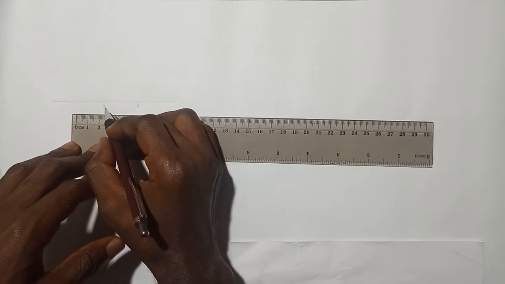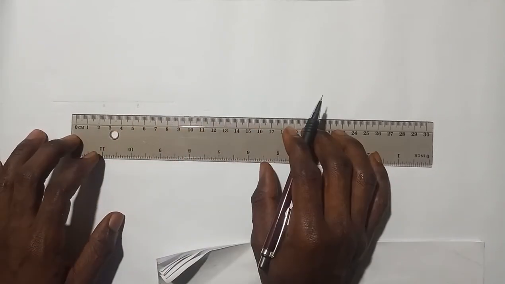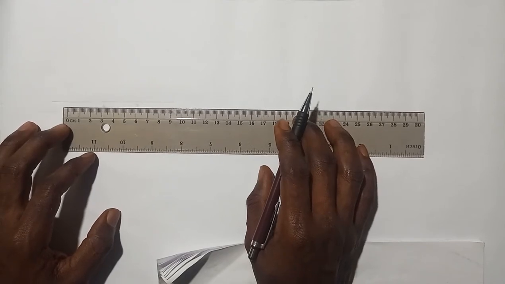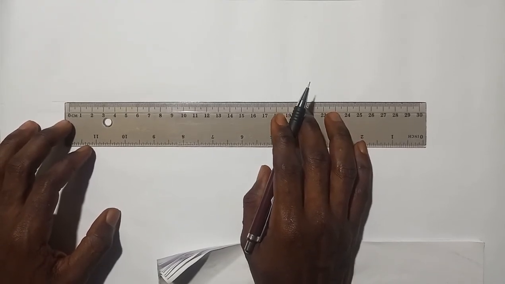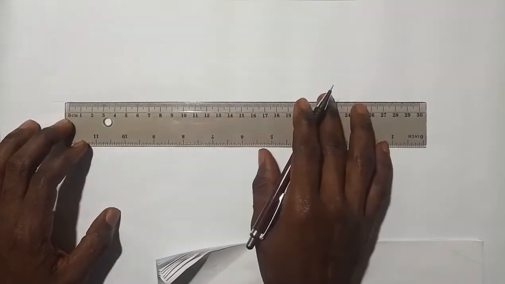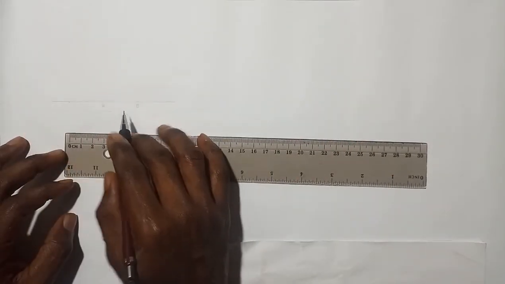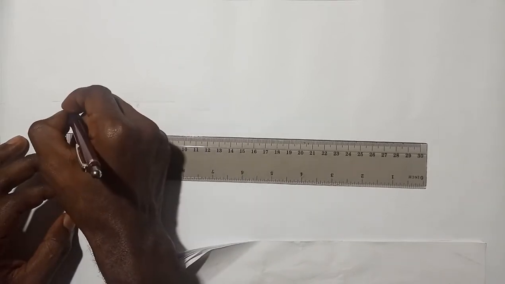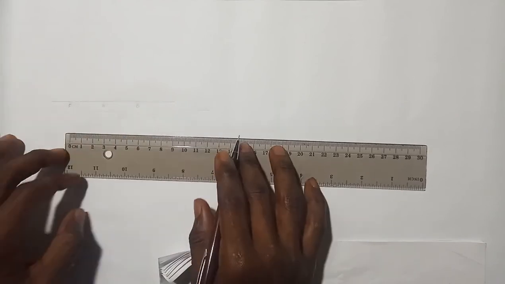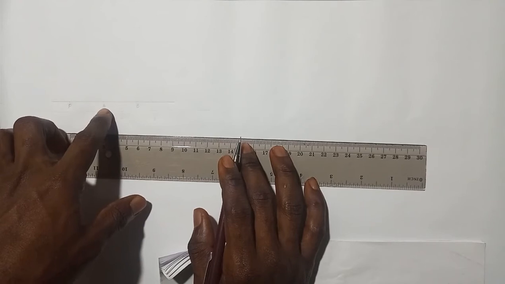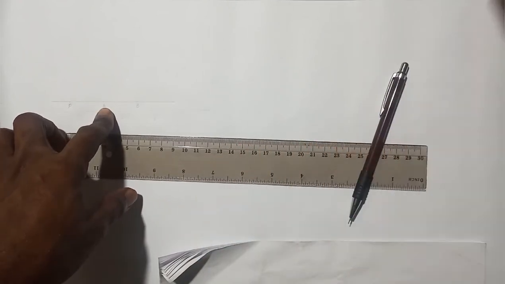Now from the question, A is supposed to be the center of the radius. For A to be the center of the radius, that means there has to be another point which has the same distance from A as B. That's another 30. If you're using 50, it's going to be 50 millimeters, but since I'm using 30, it's going to be 30 millimeters. This is my point P. The distance from P to A is 30 millimeters. The distance from A to B is 30 millimeters.